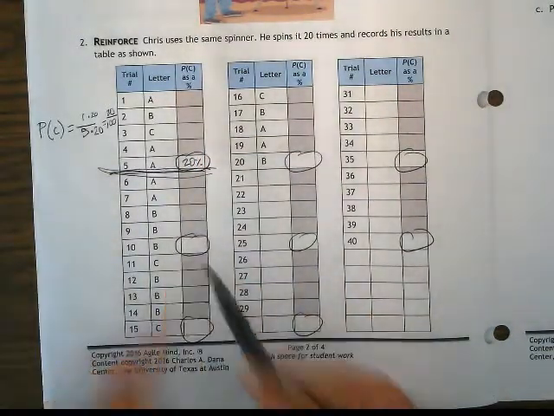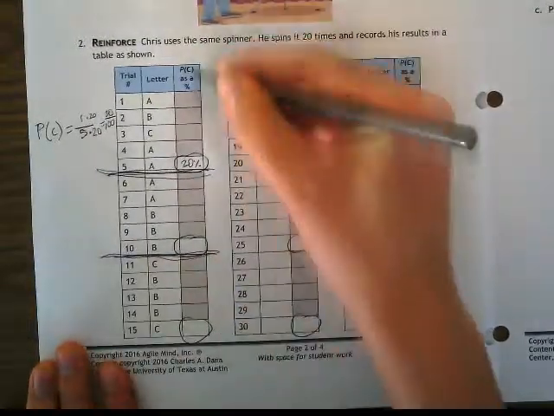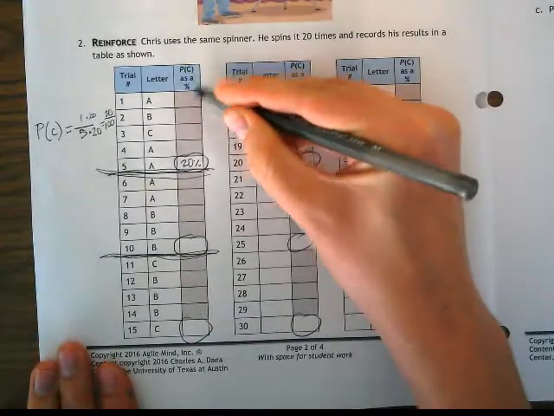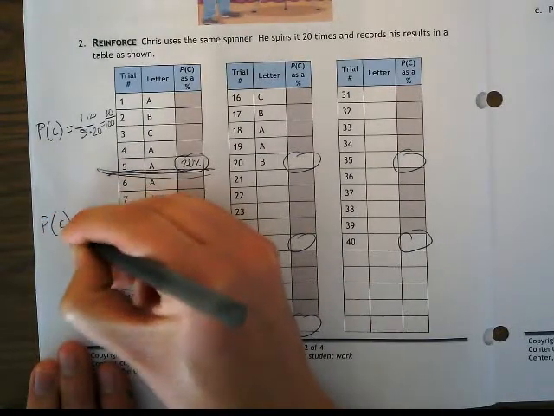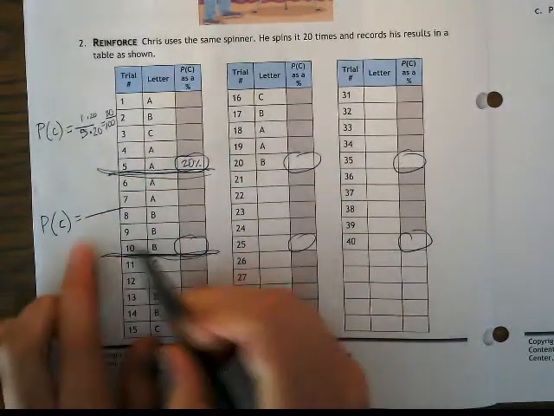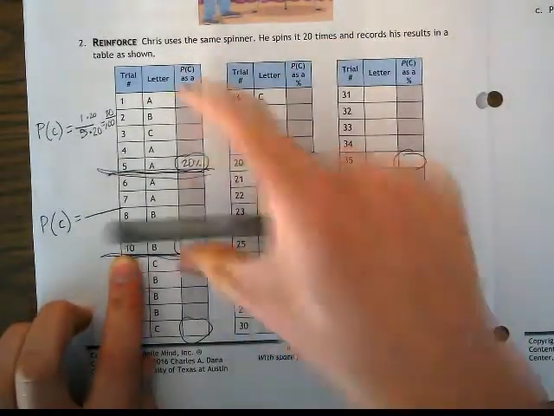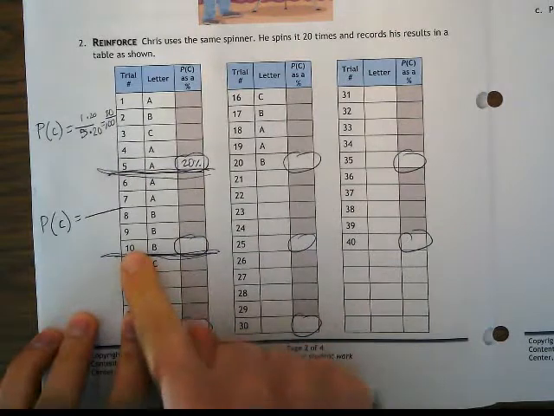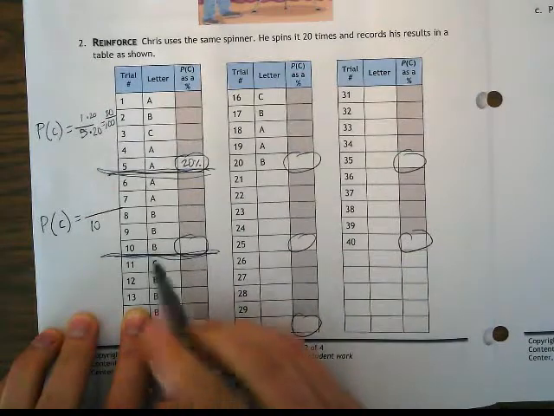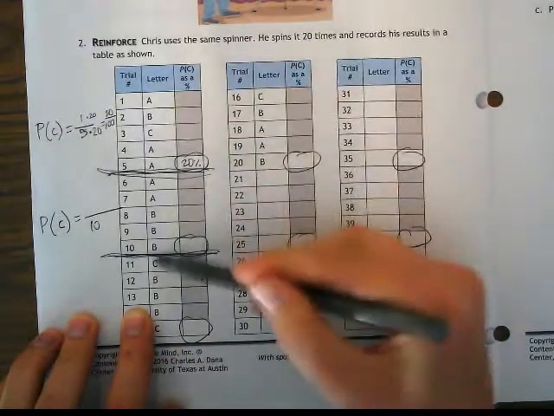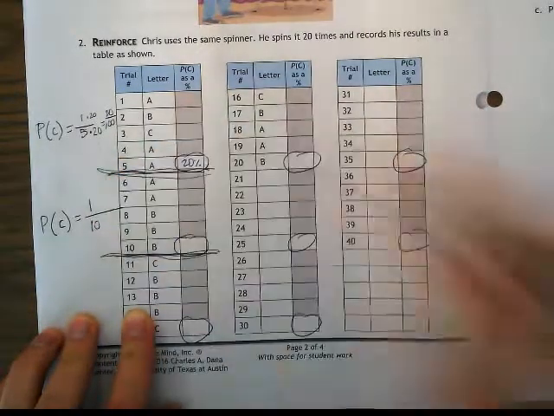Then we're going to go down to our next blank right here. And again, we're finding the same thing. What's the probability of getting C as a percent? So probability of getting C. This time, we're doing all of these trials, not just this little block, but the whole thing. So now, there were 10 trials. So 10 is our denominator. And how many C's were there in this whole thing? 1. That's it, just 1.